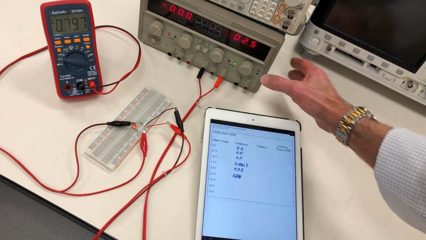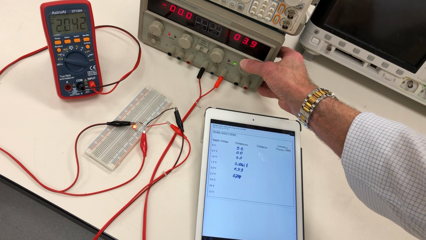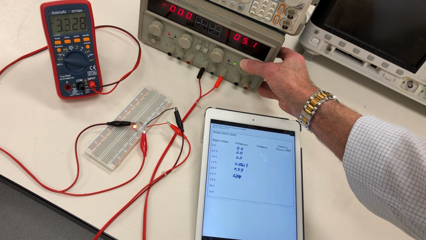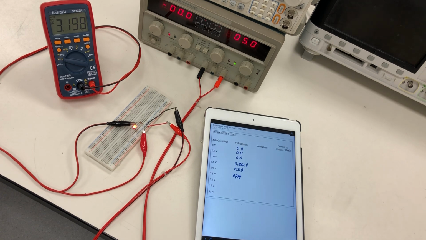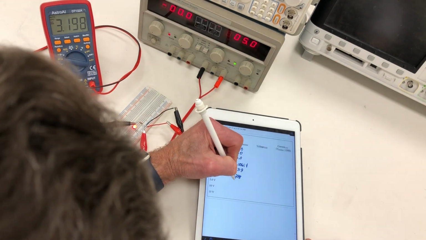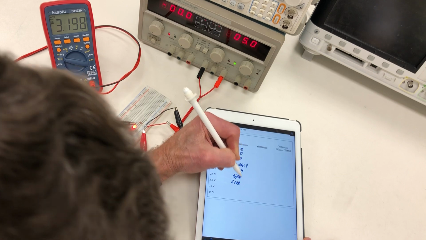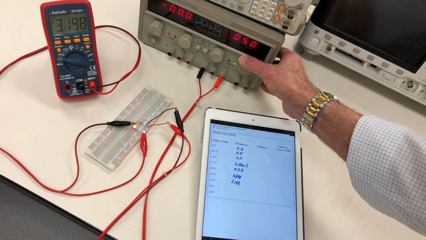So we're going to go now from 2.5 up to 5. All right, so here is, oops, okay, 5 volts, close enough. And now we are reading 3.198 volts. 3.198 volts, okay. And now the LED is on nice and bright, and we'll go to 10 volts.